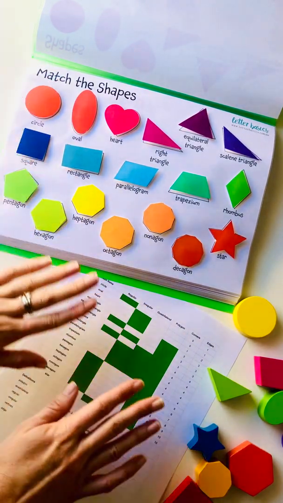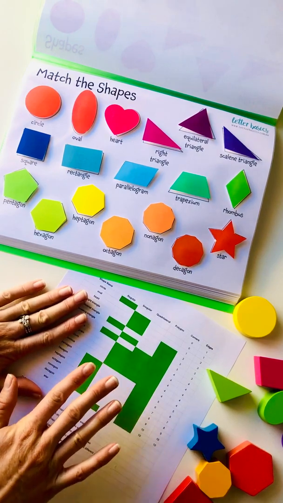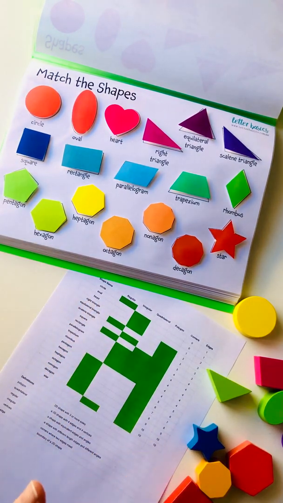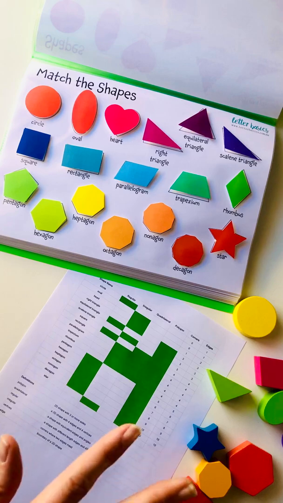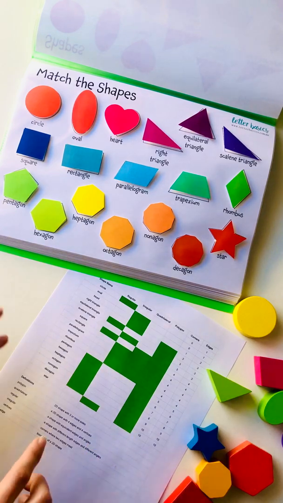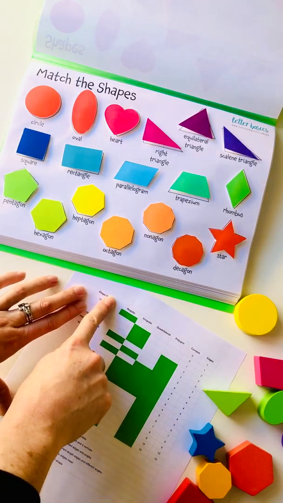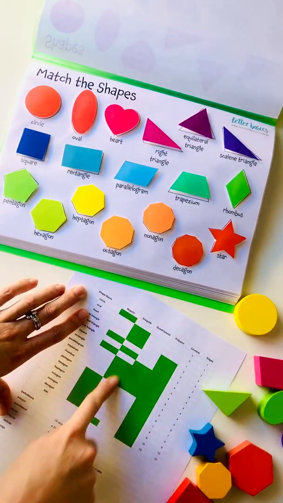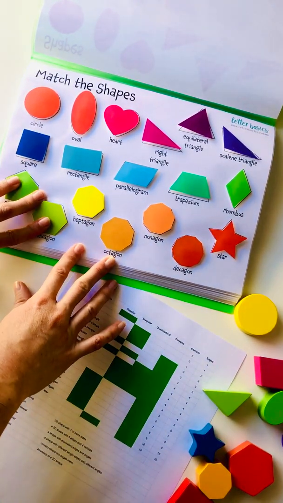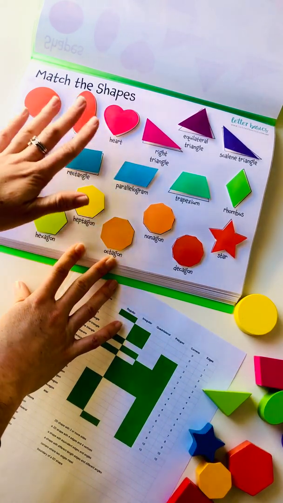So this one comes with an answer guide. So don't freak out too much. We do use the terms polygon, quadrilateral, regular shapes, irregular shapes, vertices and edges. You've got definitions here, yes? And then you've got each shape listed and then which one they fit into, because that's what we look at in this pack. So we've got, I think there's about 19 shapes.